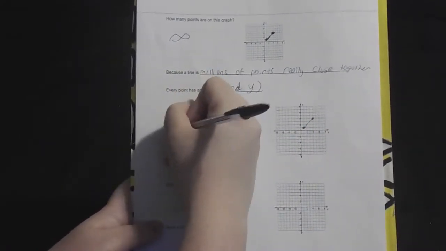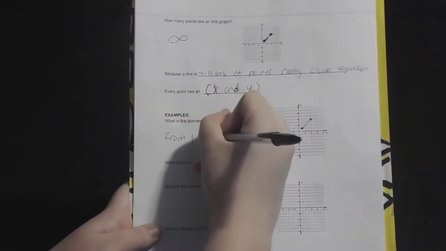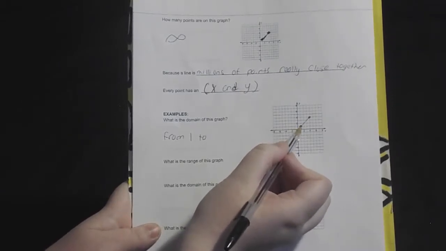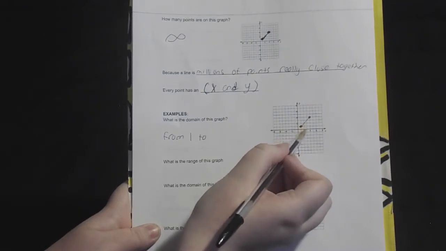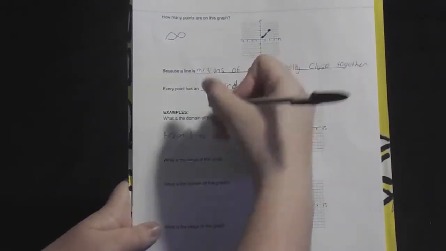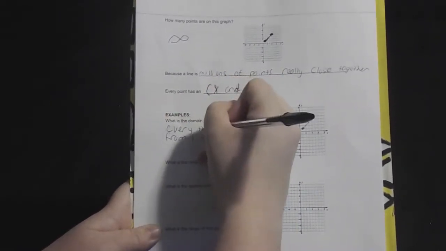So it's from 1 to, how far do the x's go? Well, there's a bunch of x's between 1 and 2, because there's a bunch of points, because that's the line there. And through 3, and until 4. My last point ends at the x being 4. So, what is my domain? It's everything from 1 to 4.